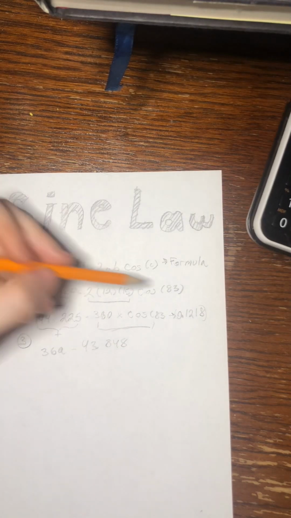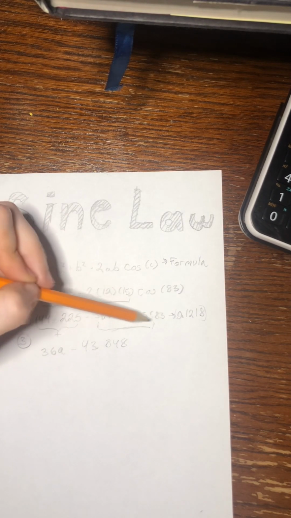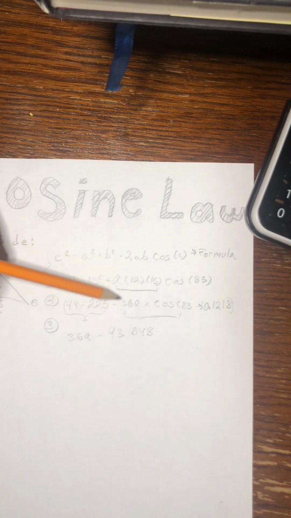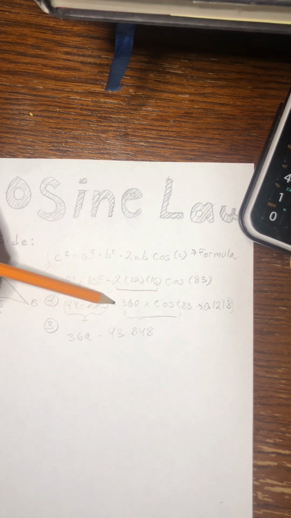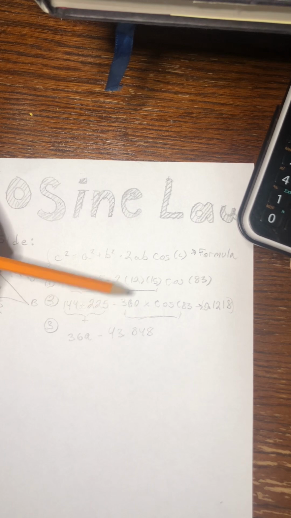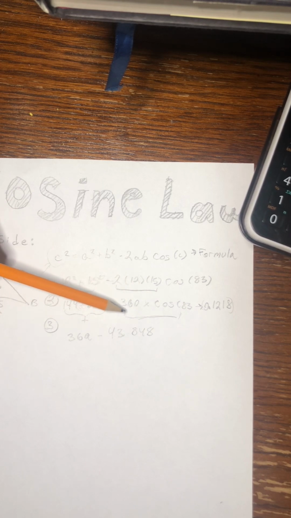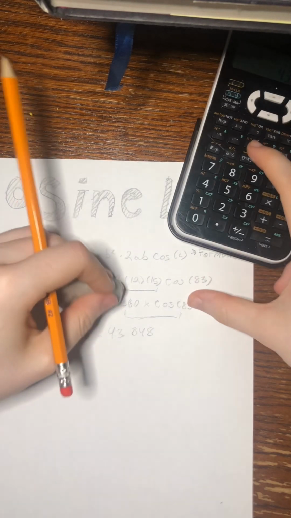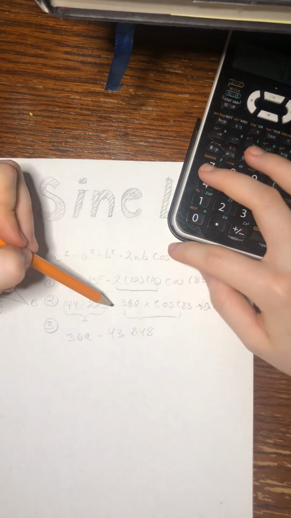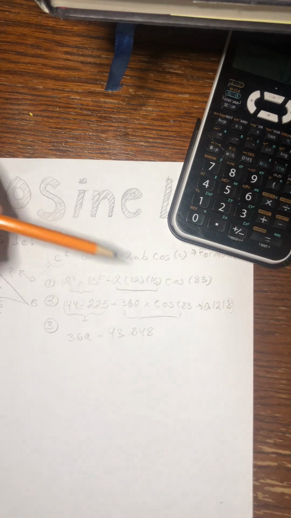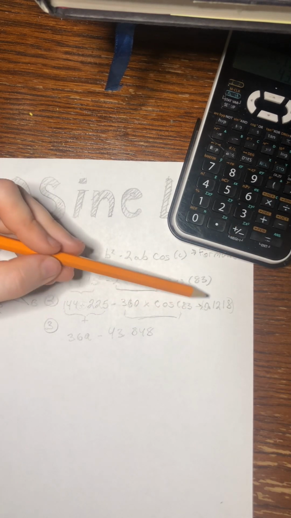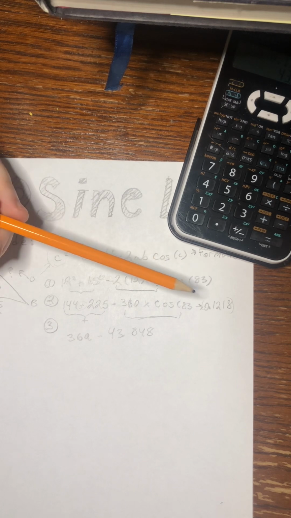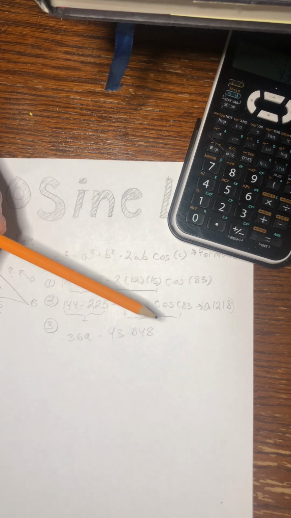Also, if you do a cos of a number and you get a negative number, because the two negatives, a minus a negative, would cancel out, this would end up becoming plus. So let's say, for example, this answer equals negative 0.1218.